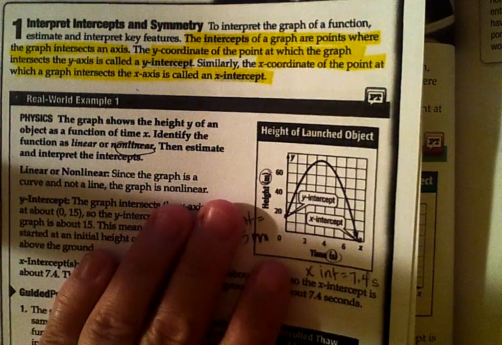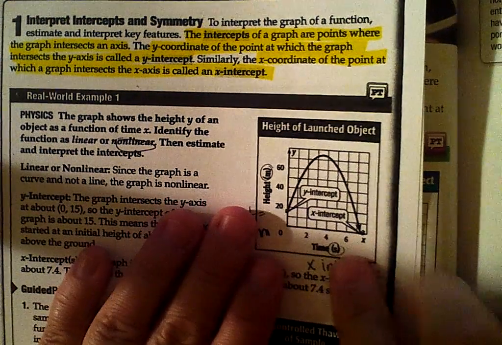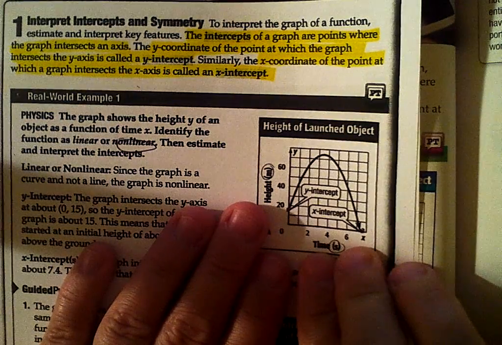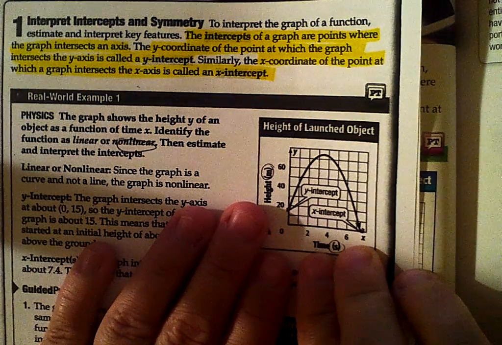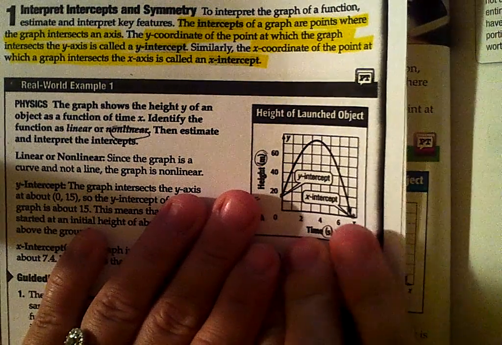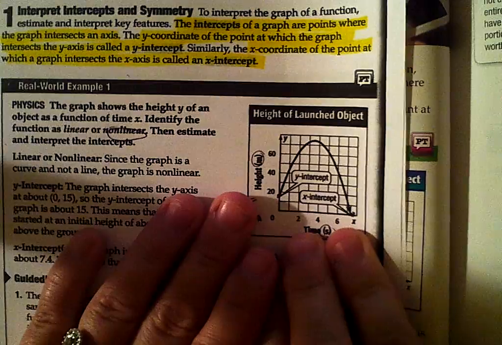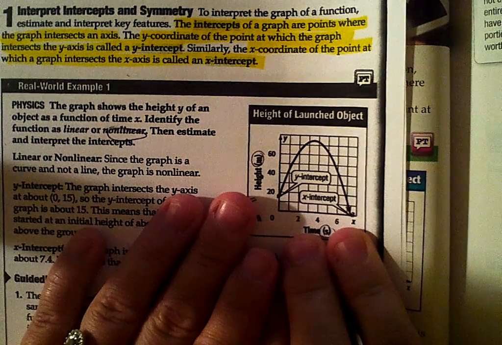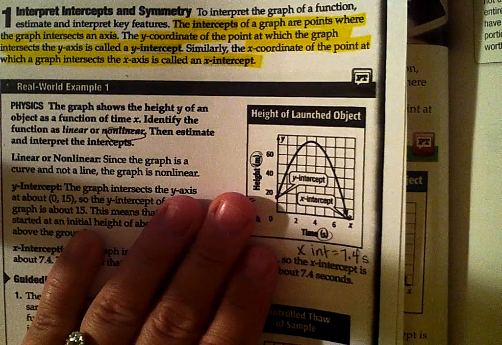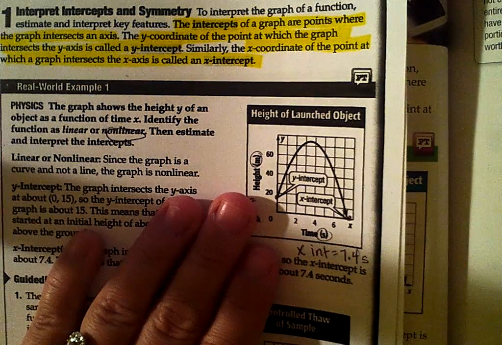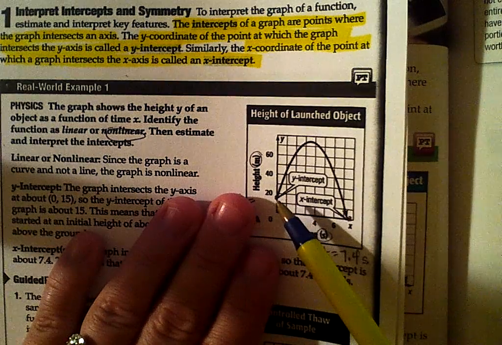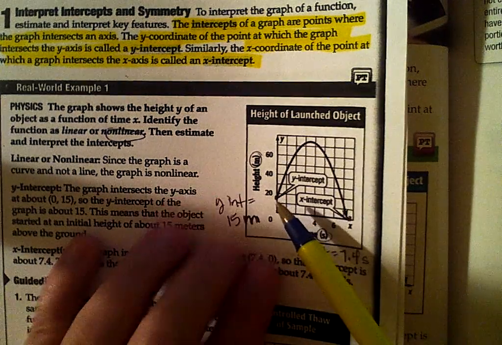All right, and then it tells us to estimate and interpret the intercepts. Okay, so look at your graph and ask yourself, where does the graph cross the x-axis? If you look closely down here, I'm covering up the answer, I jotted down already, looks to be at about an x of 7.4. Okay, so your x-intercept there is 7.4. If you look closely over here at the y, looks like the y-intercept is about 15.